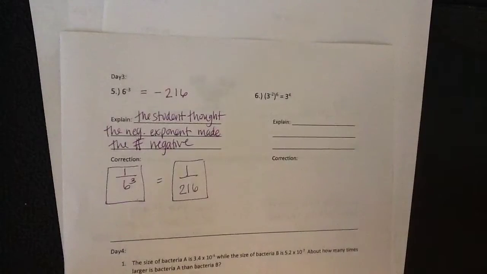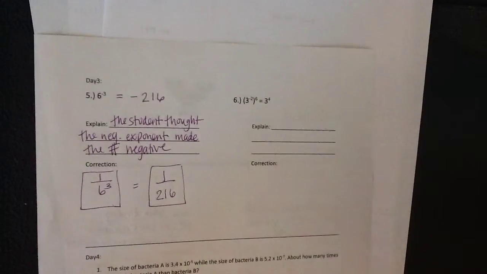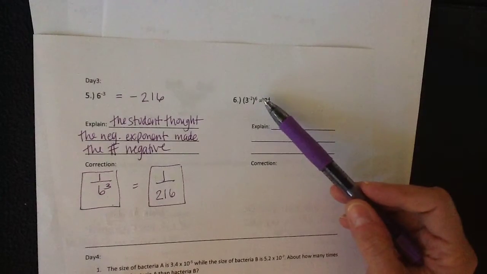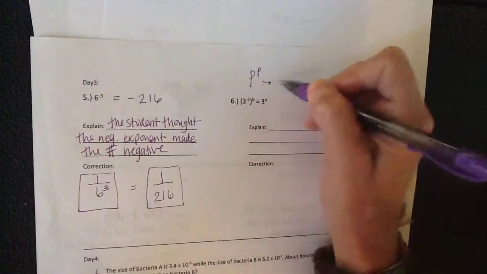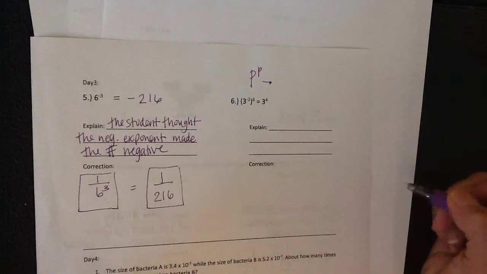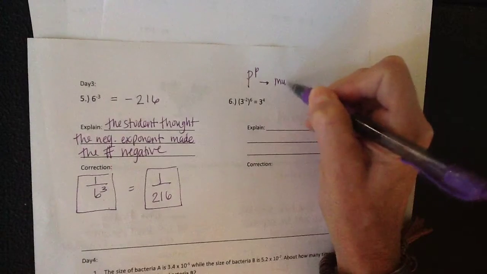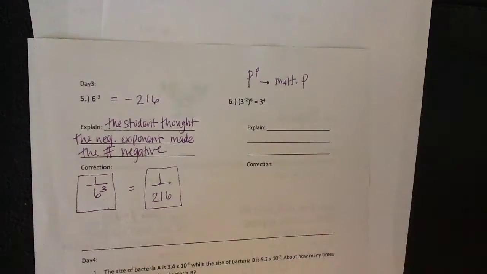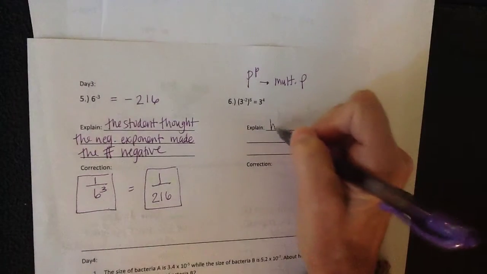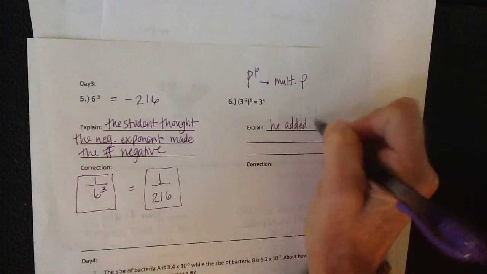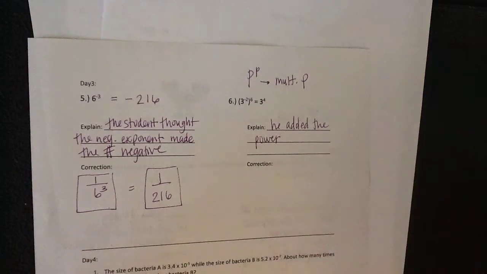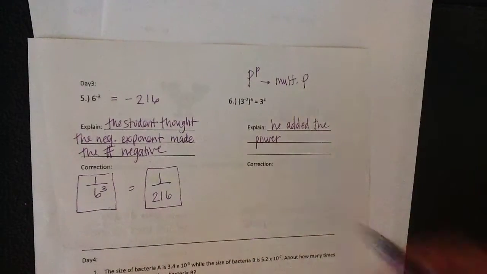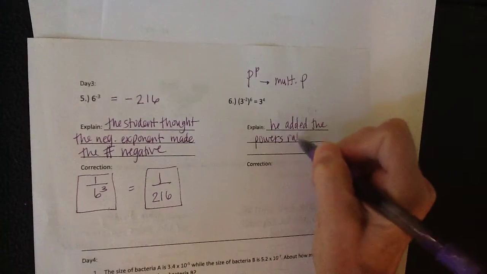Okay? Look at number 6. Now, this is a power raised to another power. So when you have a power raised to a power, you remember what you do with those numbers? Multiply. Power to a power, you multiply the powers. Okay? What did this student do? Okay? He added. I use the word powers and exponents kind of interchangeably. It's the same thing. He added the powers rather than multiplying.